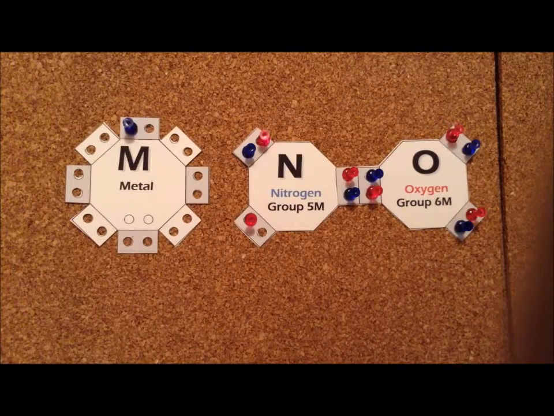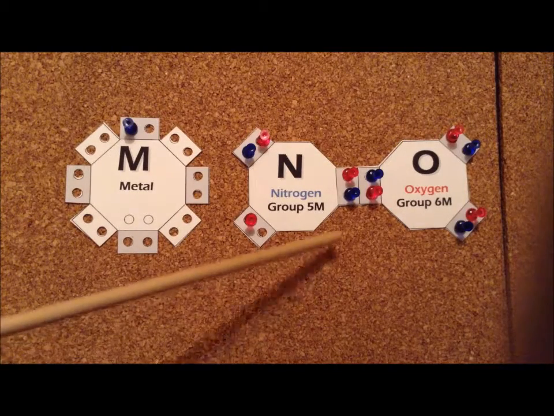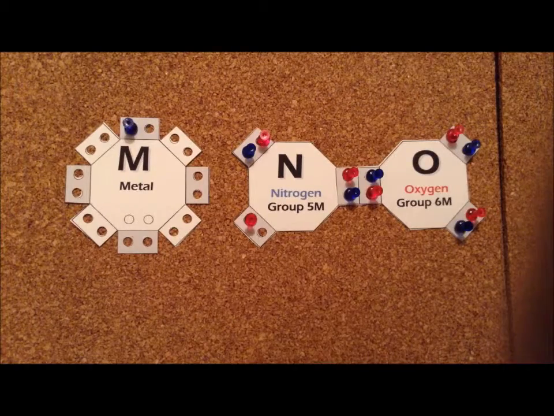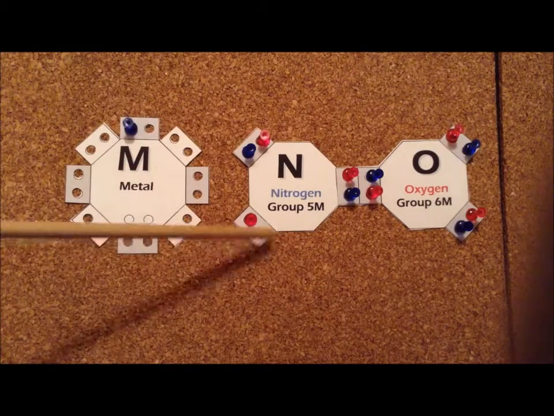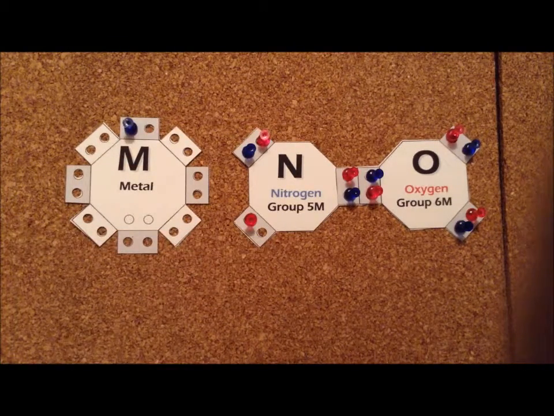We recall that nitric oxide, NO, has the Lewis structure shown here. It only has a total of 11 electrons. Since it has an odd number of electrons, it's a free radical. We can satisfy the octet rule for oxygen, but we can't for nitrogen. It's essentially 1 electron short.